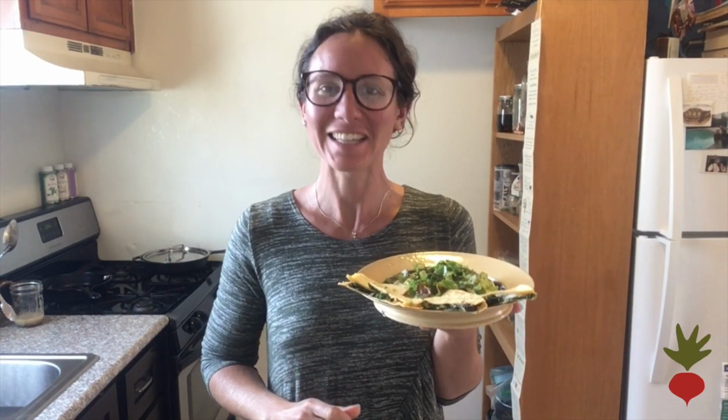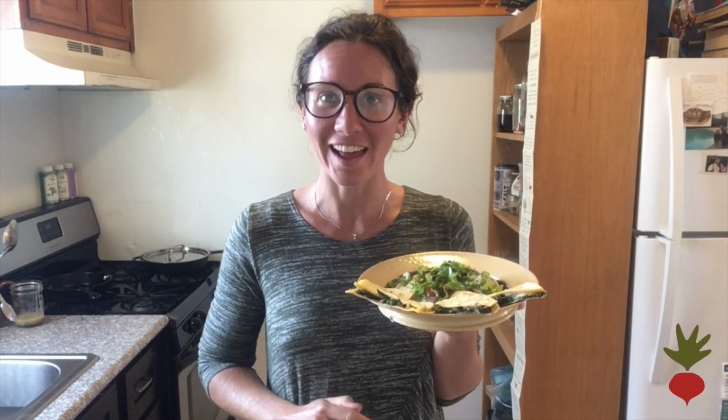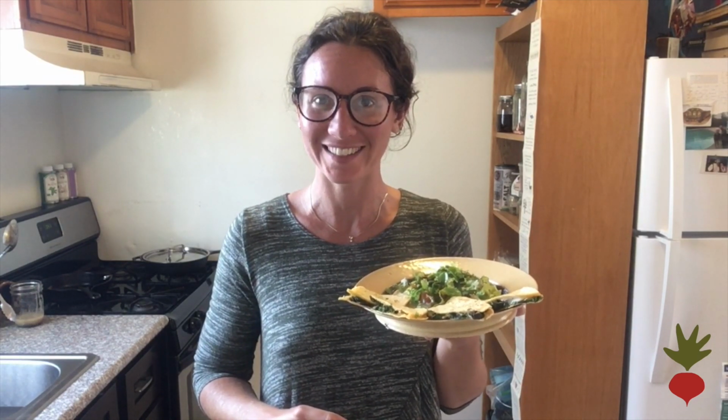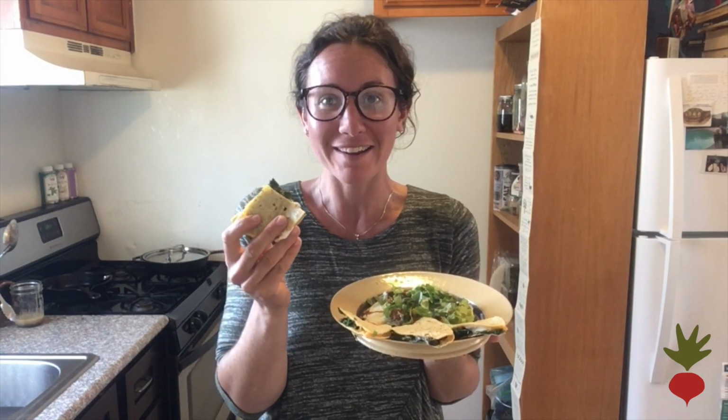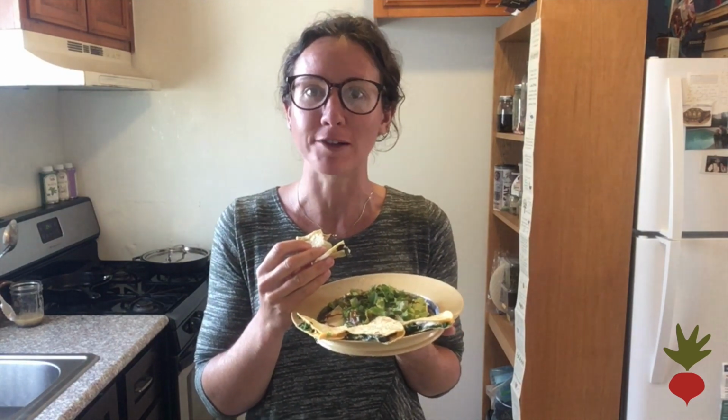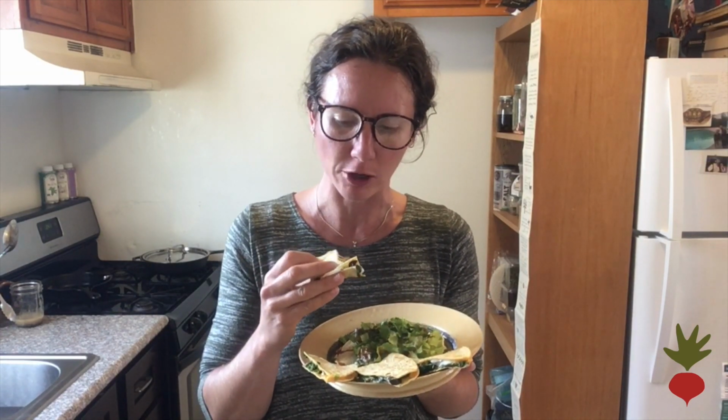All right, I'm going to taste my kale and mushroom quesadillas. Let's see how they taste. Remember, I'm going to be a brave taster. I'm going to take 2 bites. Mmm. Delicious, especially with the hot sauce. Mmm. And the 2 different types of cheese. Really good. Ready for my second bite.